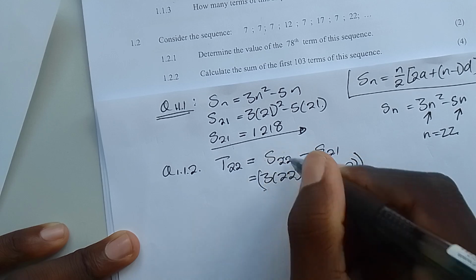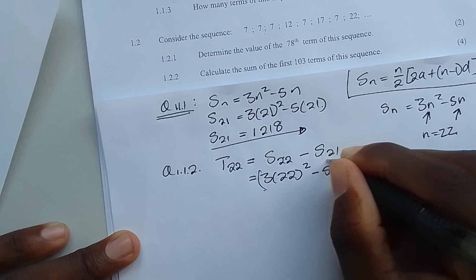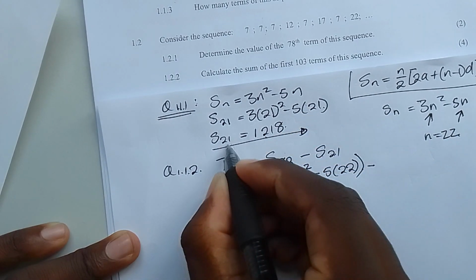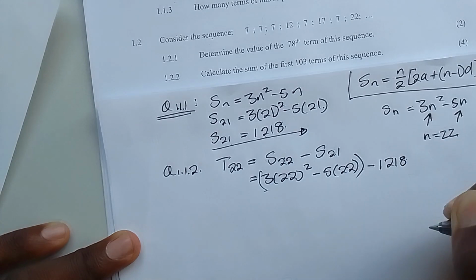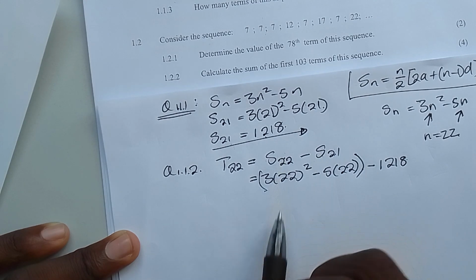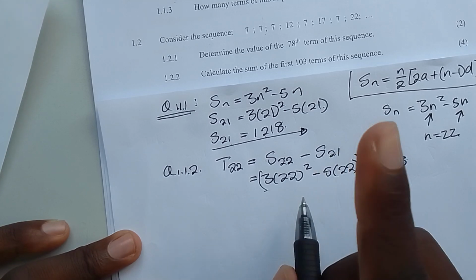It represents the sum to 22 terms. Now we are subtracting the sum to 21 terms, which is this one. This is the answer for the sum, this is equal to this. So we subtract 1218. You could do this separately. You could find the answer for the sum to 22 terms first and then subtract at the end. That would be better.